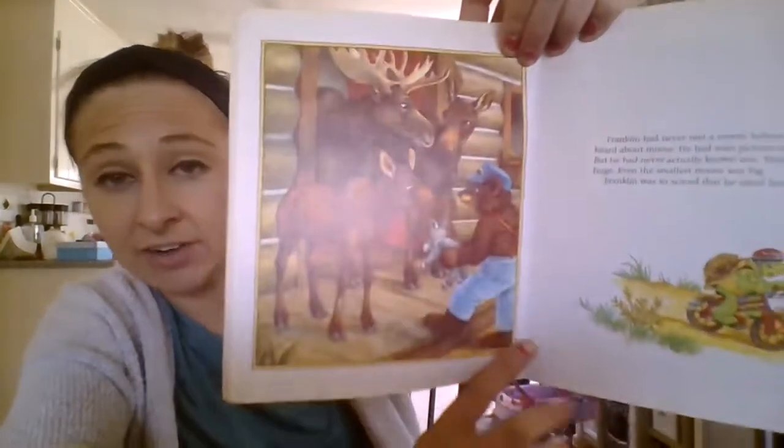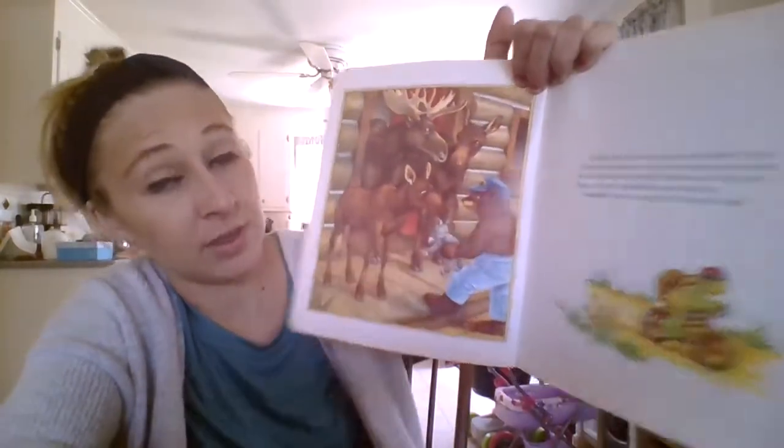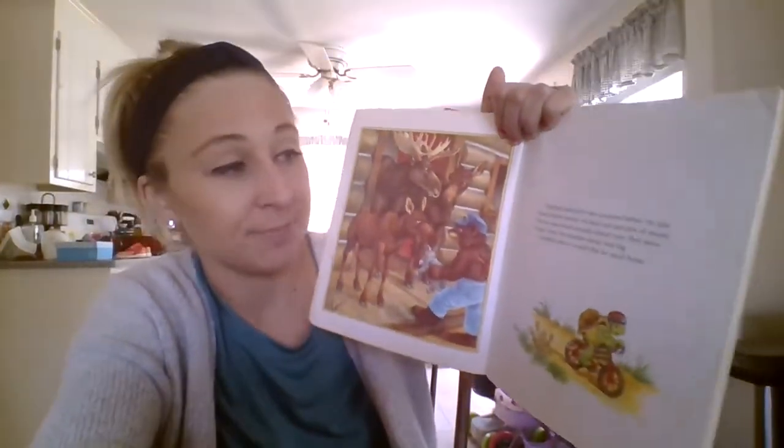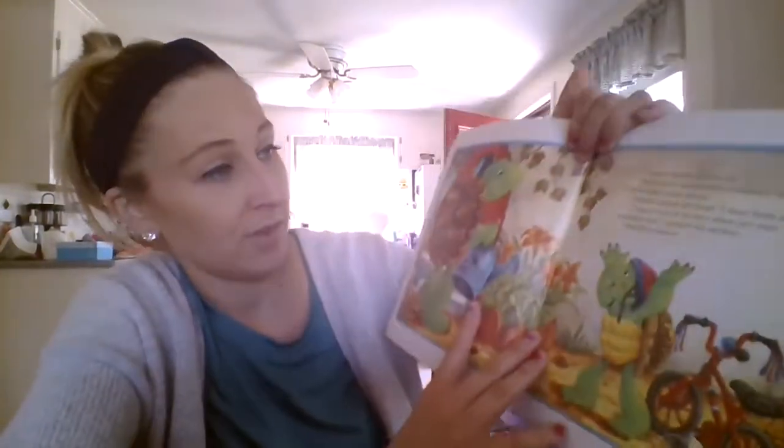So another character is who? The moose, or the moose family that we're meeting that's moving in near Franklin. And he's feeling a little scared, so he went home.